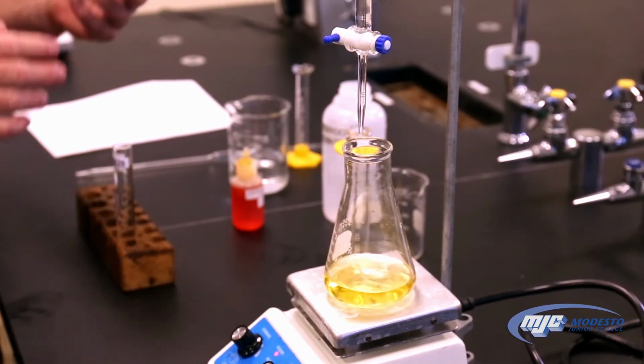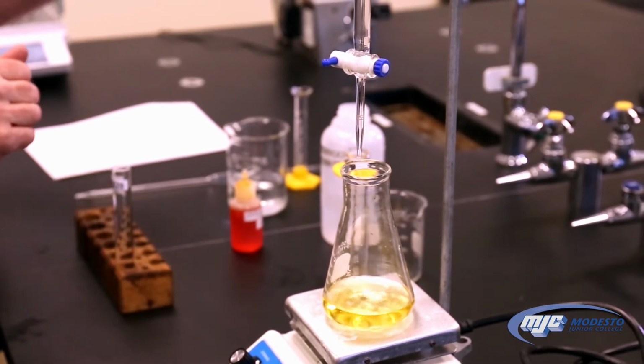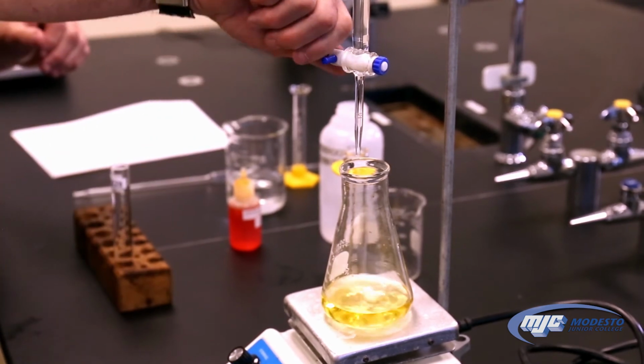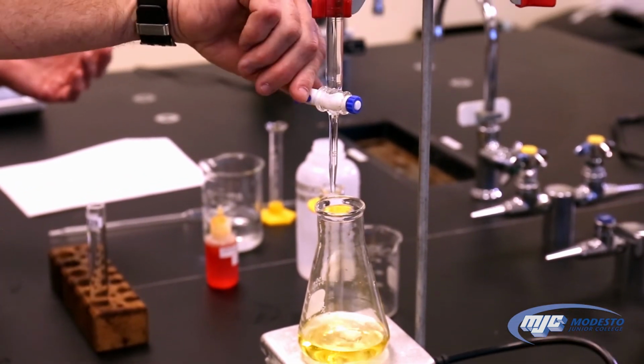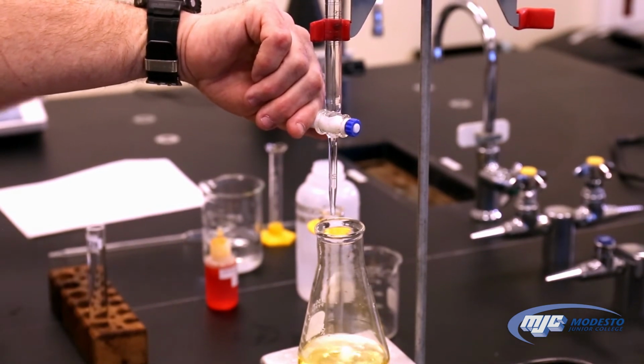All right, guys, so now we're all ready to do our titration. We've read our initial volume, two past the decimal. We've recorded it. We have our indicator in there. Looks like our KHP is dissolved. So when we start out with this titration, we can go a little bit faster because we know we're not going to be at the equivalence point yet.